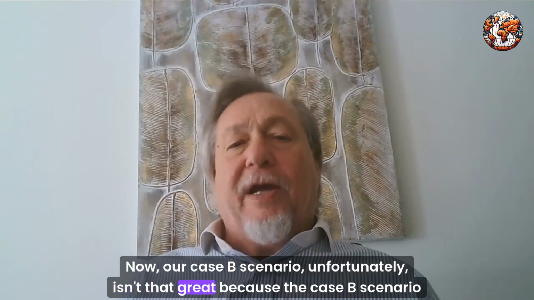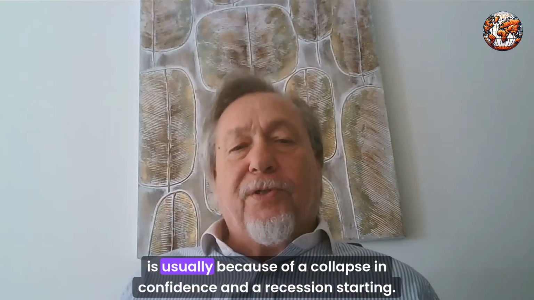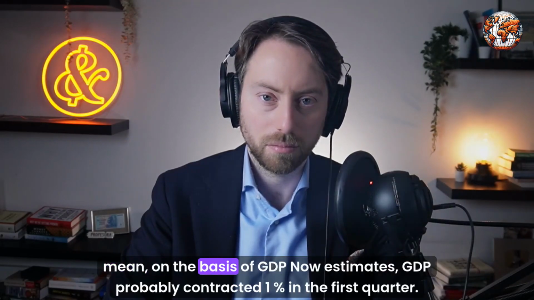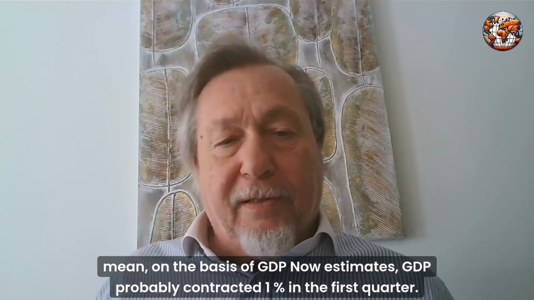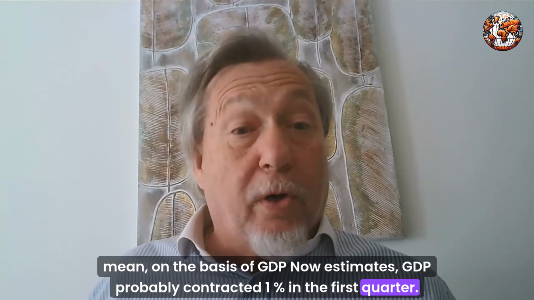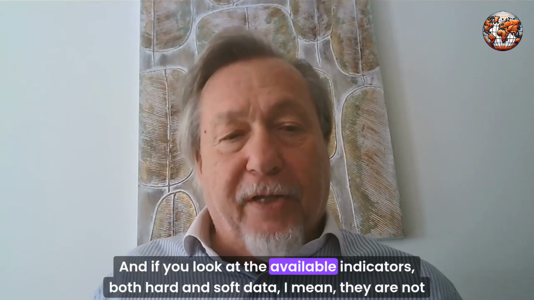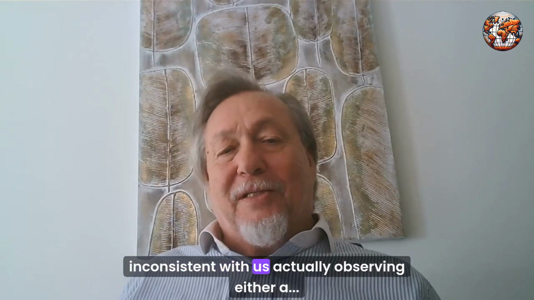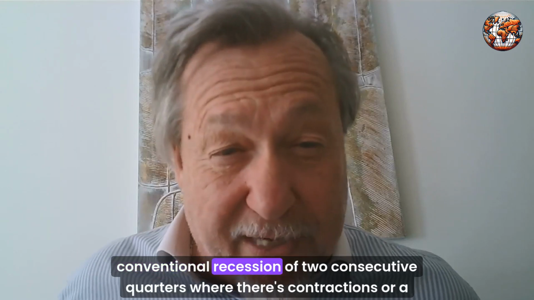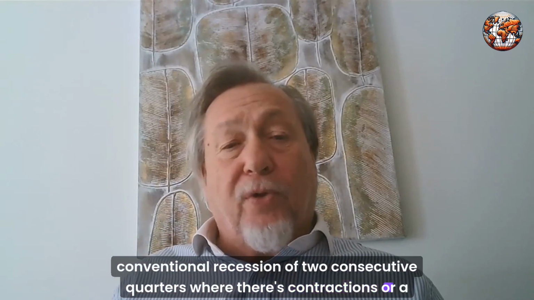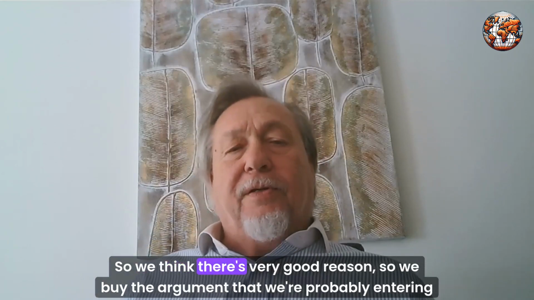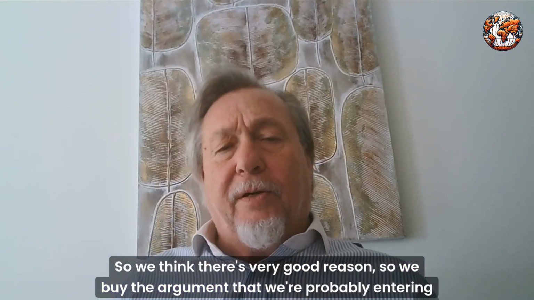unfortunately, isn't that great, because the case B scenario is usually because of a collapse in confidence and a recession starting, and it's very easy to build the logical case for that recession. On the basis of GDP now estimates, GDP probably contracted 1% in the first quarter, and if you look at the available indicators, both hard and soft data, they're not inconsistent with us actually observing either a conventional recession of 2 consecutive quarters of contractions, or a growth recession where GDP is substantially below potential, and so on. So we think there's very good reason, so we buy the argument that we're probably entering a recession.